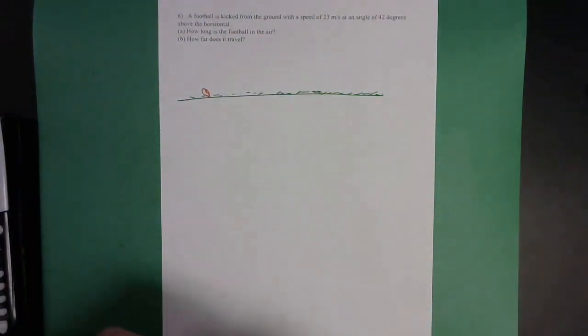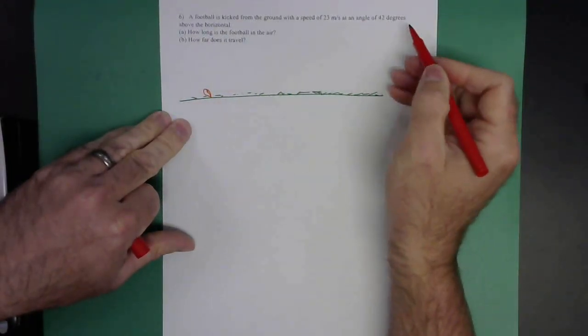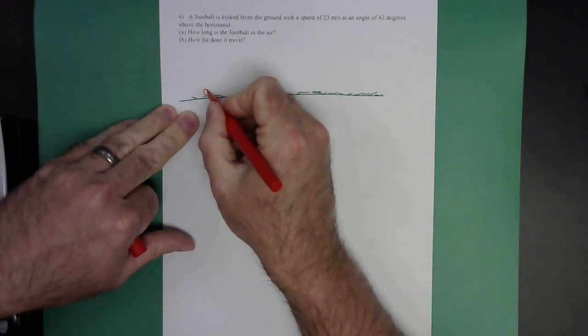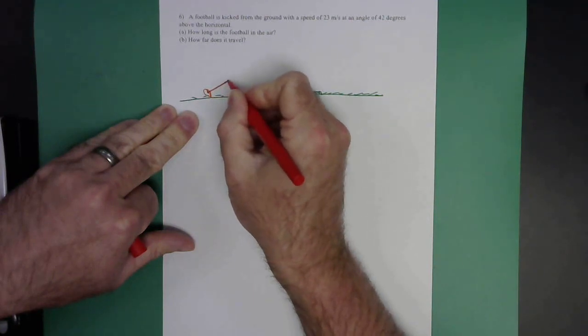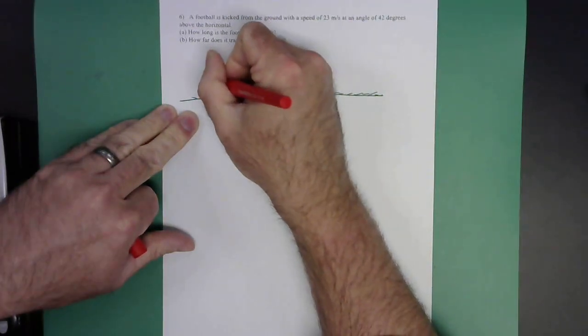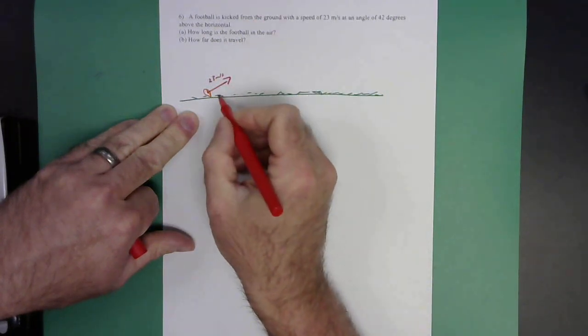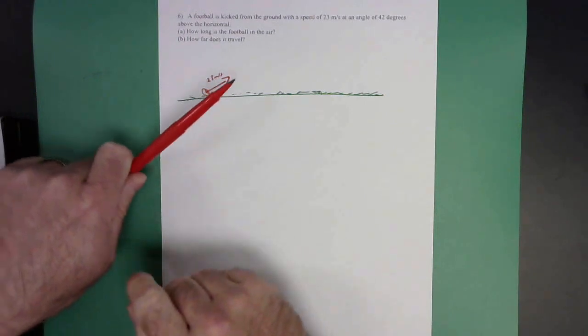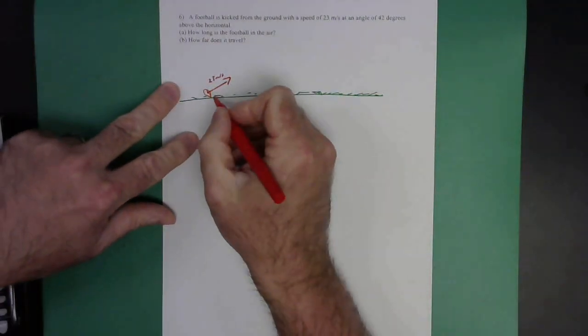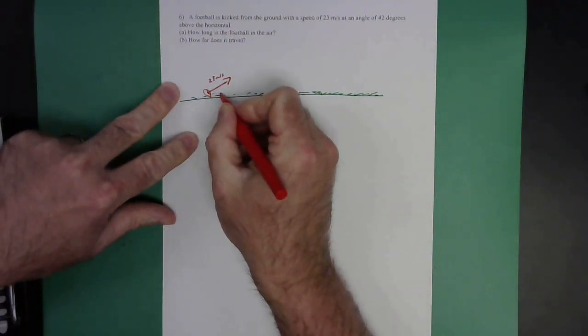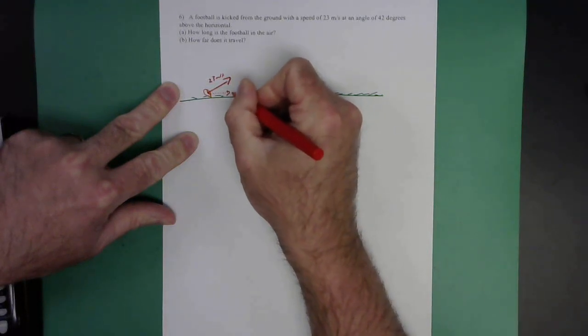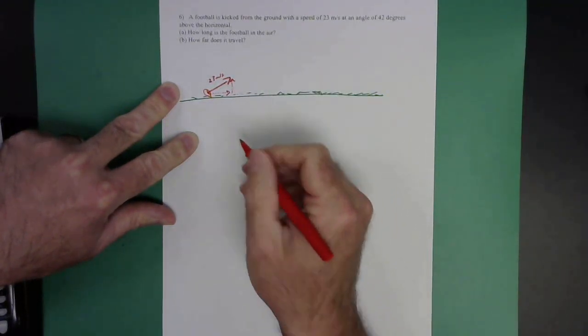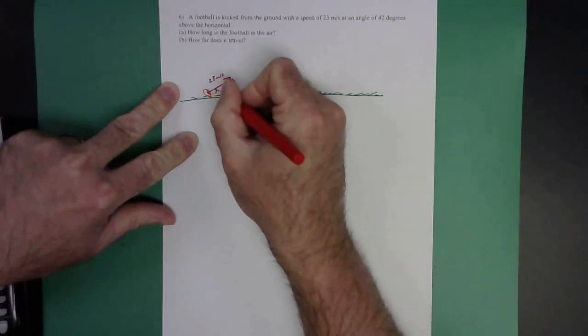Laces up. All right. You say, hey, that's going to get kicked with some initial velocity, 23 meters per second at an angle of 42 degrees. I'm going to go ahead and recognize that this 23 is not the horizontal velocity. 23 is not the vertical velocity. This is at a diagonal. I'm going to have to replace it with components eventually. So to find the horizontal initial velocity and the vertical initial velocity, knowing this angle is 42 degrees. And yes, I'm drawing that really small, sorry.